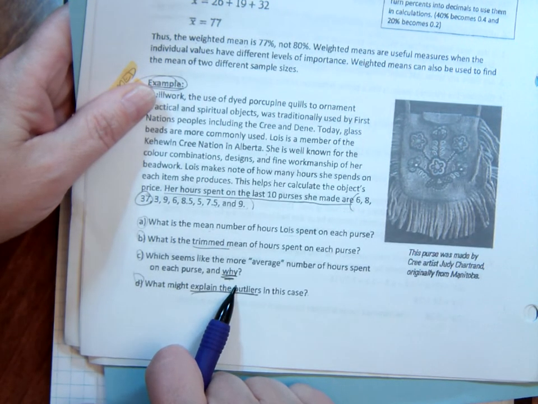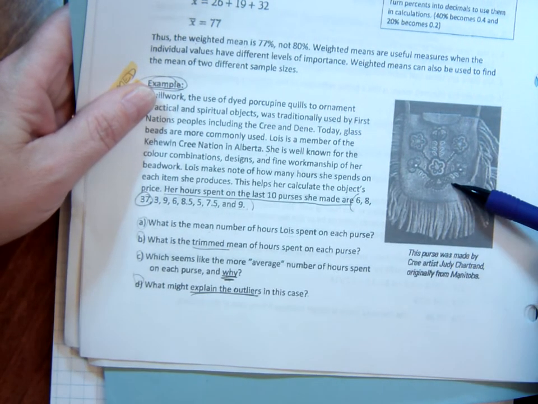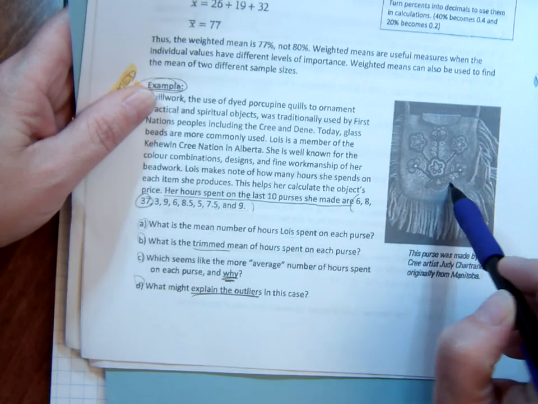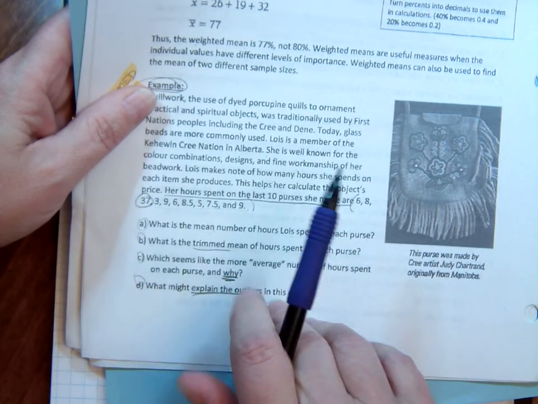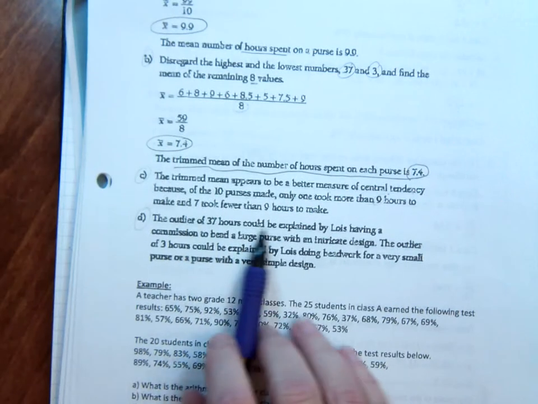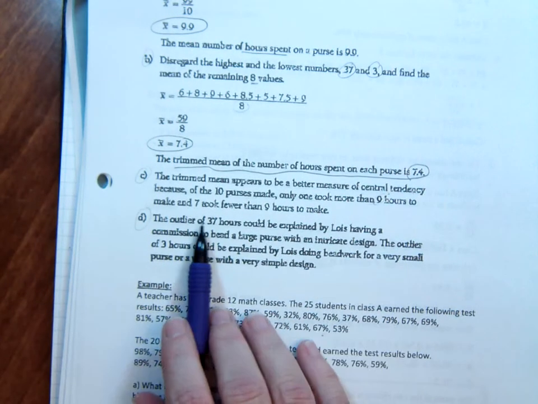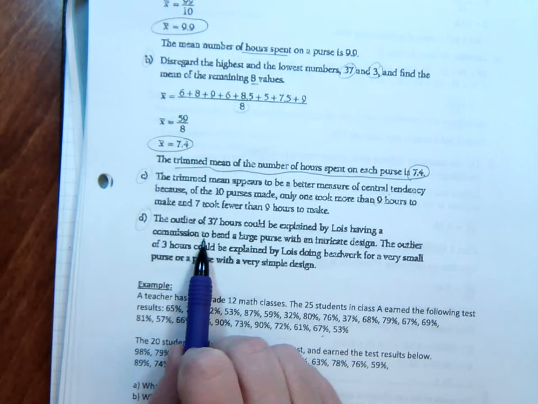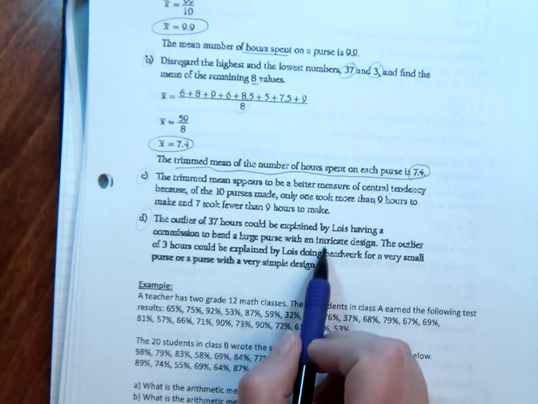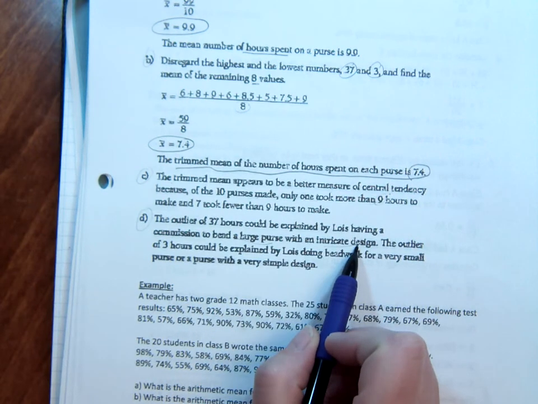Now if you've ever seen how much work goes into making one of these beaded purses, man, it is incredible. There's a lot of work in here. So let's look at this outlier, 37, right? That could be explained by maybe she had a commission for a specific purse to build a really large purse with an intricate design. Maybe there's a matching wallet attached, who knows?